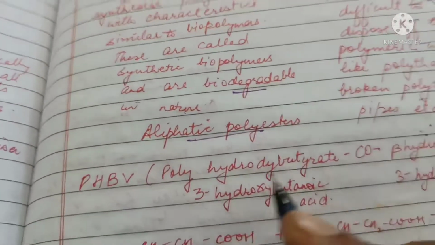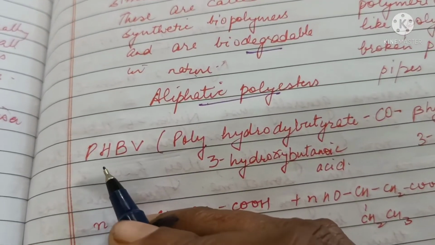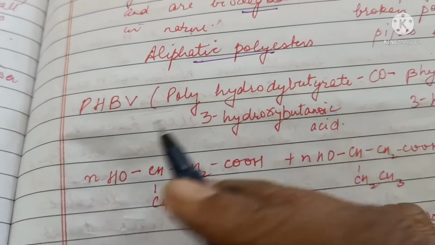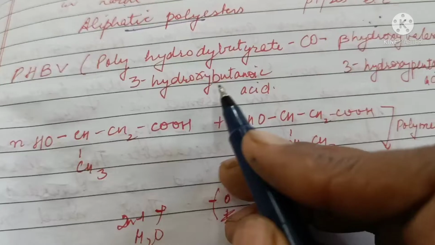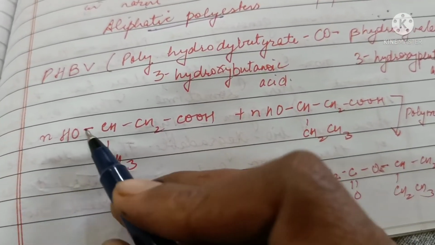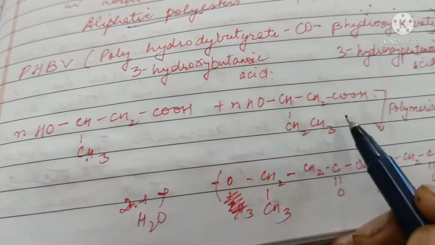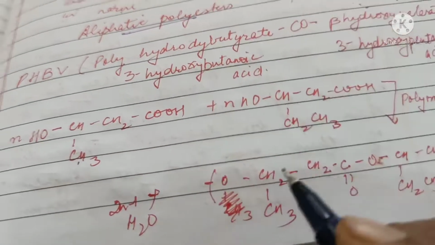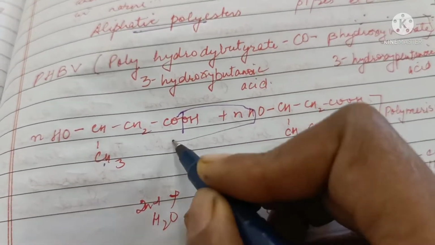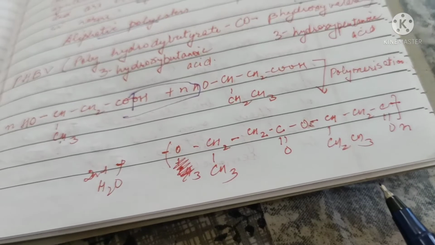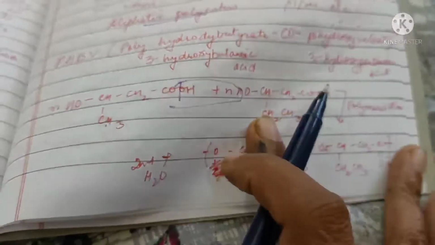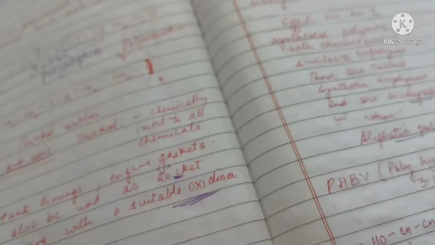Some other examples of biodegradable synthetic polymers are polyhydroxybutyrate and polyhydroxyvalerate. It's a copolymer of these two compounds, 3-hydroxybutanoic acid and 3-hydroxypentanoic acid, one having 4 carbon atoms and one having 5 carbon atoms. So these, when they combine, form an ester linkage and a polyester is formed. This is polyhydroxybutyrate-co-polyhydroxyvalerate, or PHBV.